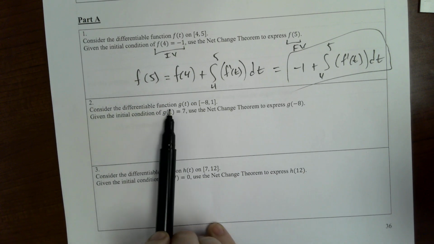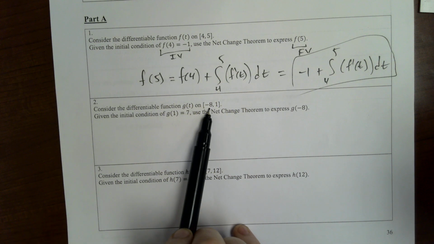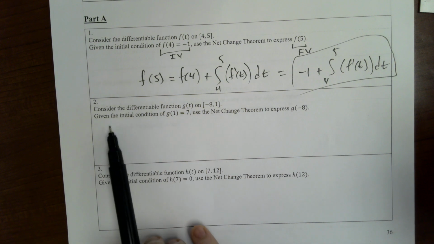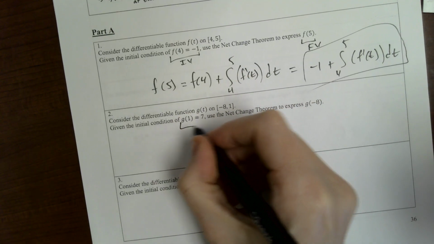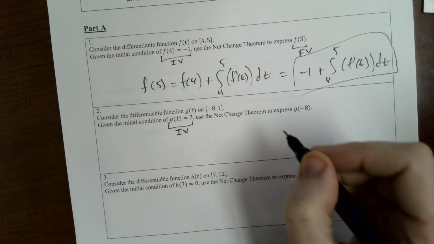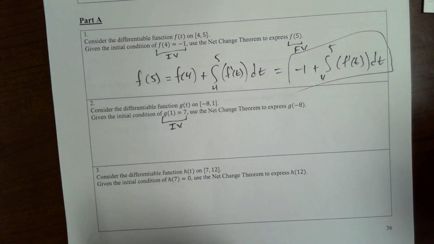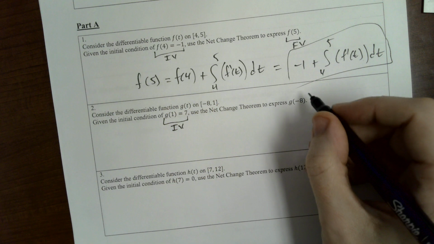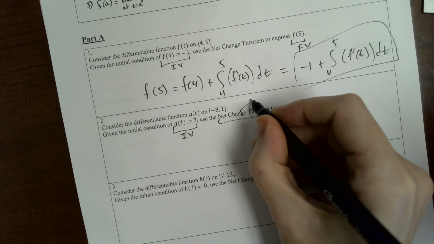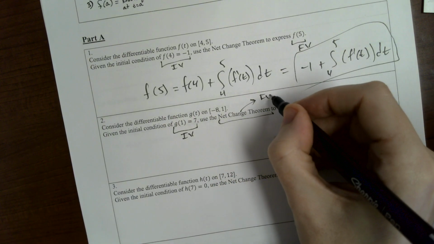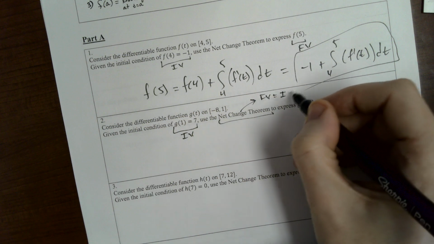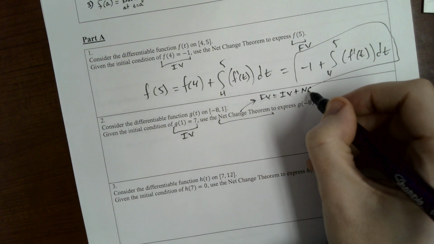We'll do it another time. Consider the differentiable function g of t, this time on the interval -8 to 1. Given the initial condition, g of 1 is 7, so that's our initial value. Use the net change theorem, which just says that final value equals initial value plus net change.